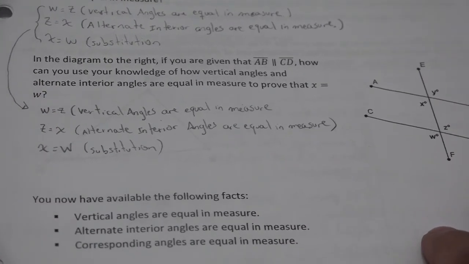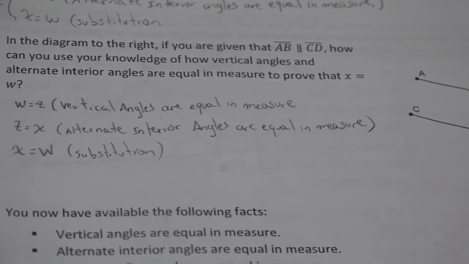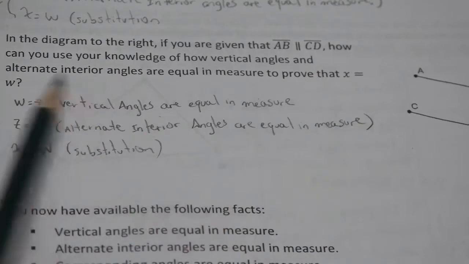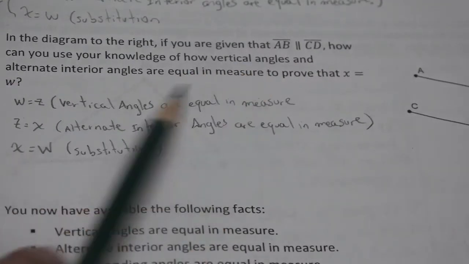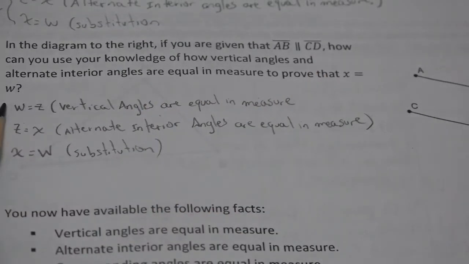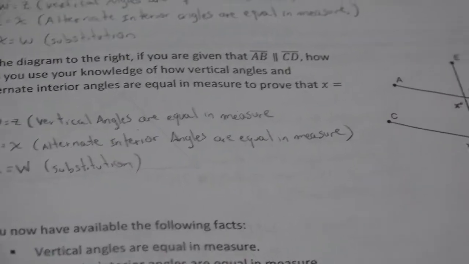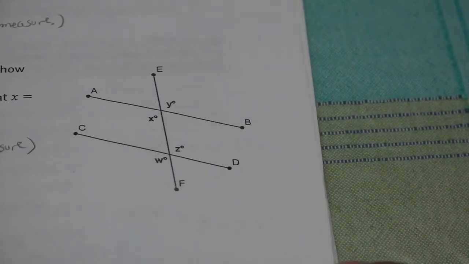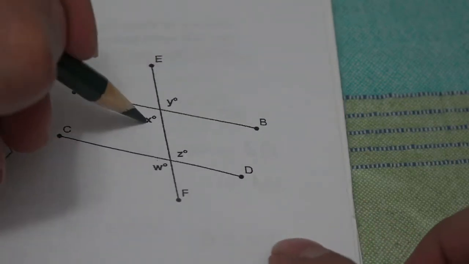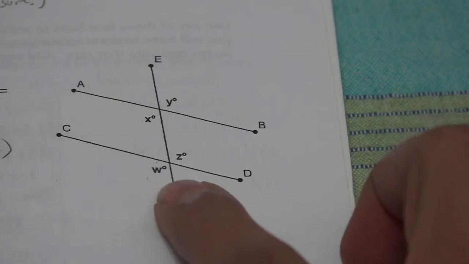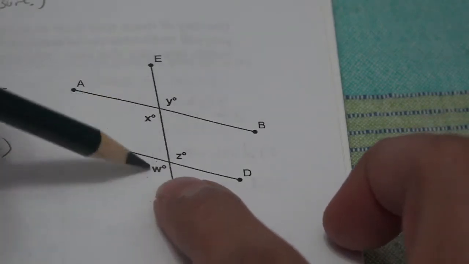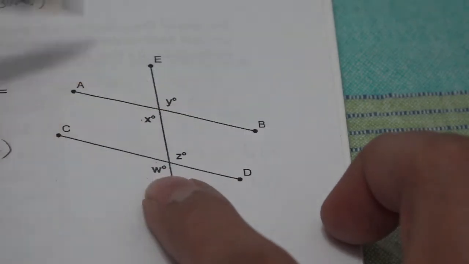So it says here in the diagram to the right, if you are given that AB is parallel to CD, how can you use your knowledge of vertical angles and alternate interior angles to prove that X equals W in measure, right? Okay, so let's take a look at the diagram first. So I need to prove that X, this angle, is equal to W. They want me to prove that corresponding angles are congruent. These are corresponding angles. Okay, but let's pretend we don't know.